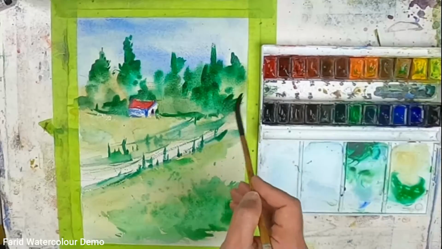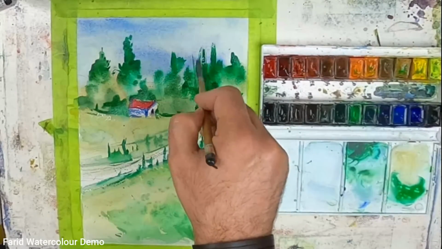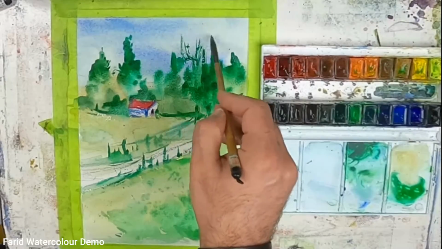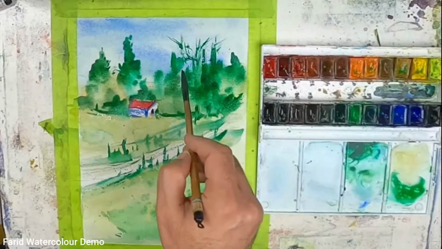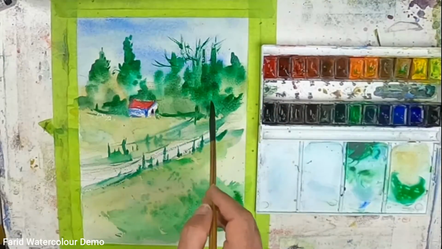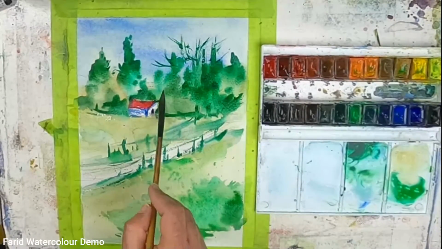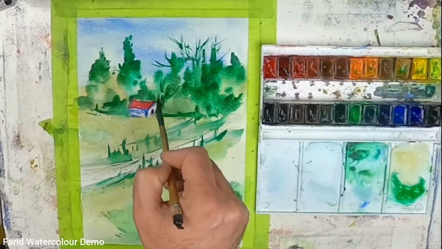I'm adding some dark areas here. And I like the way the dry brush gives me the texture. That's one other way to make texture in the painting.